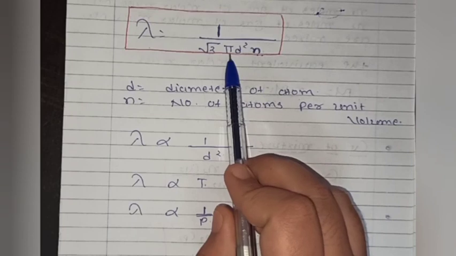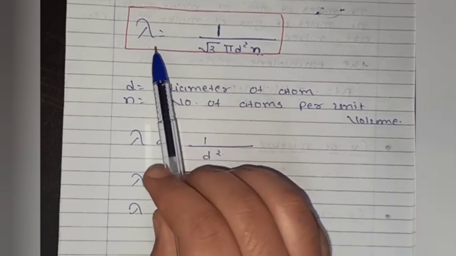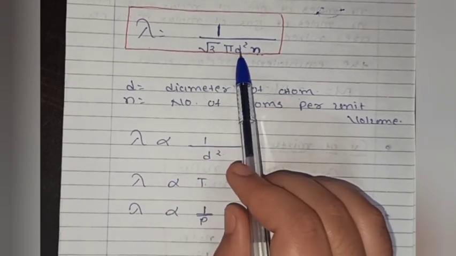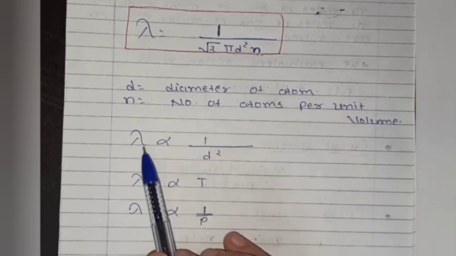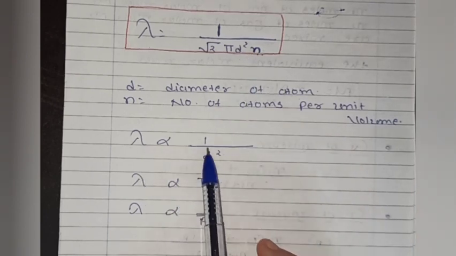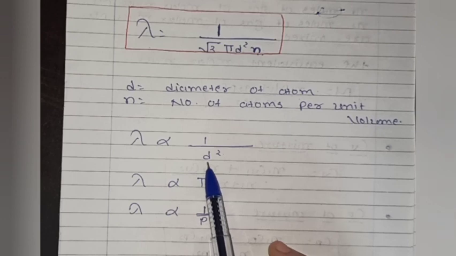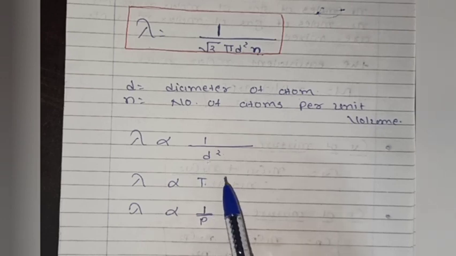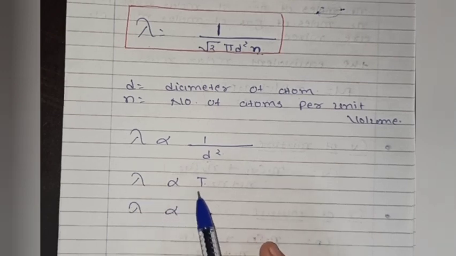From this formula we can clearly see that lambda is inversely proportional to d square. So the mean free path is inversely proportional to the diameter of the atom. Now lambda is directly proportional to the temperature.